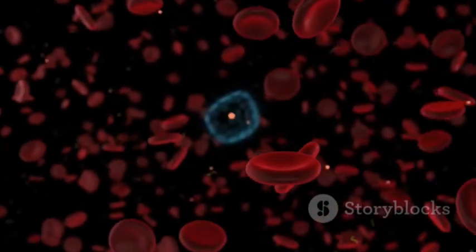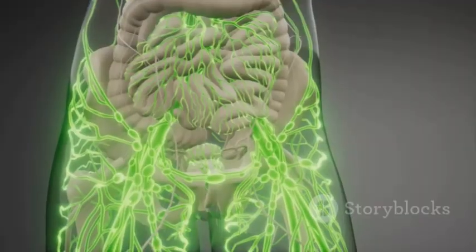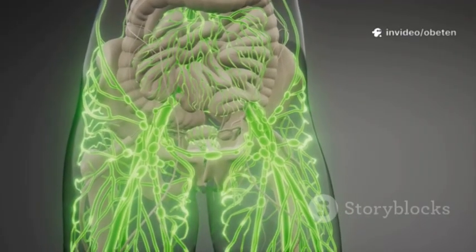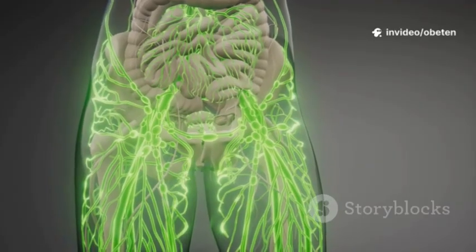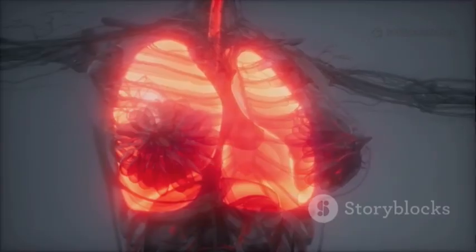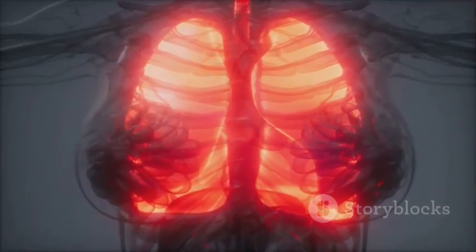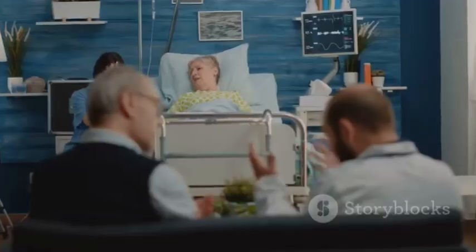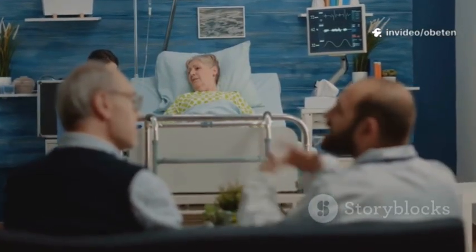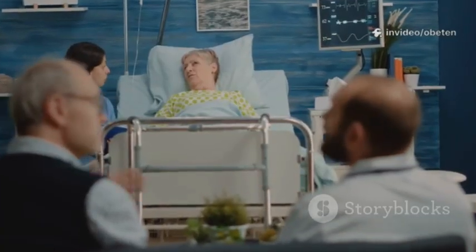If left unchecked, these cancerous cells have the ability to break away from the original tumor. They can travel through the bloodstream or the lymphatic system, which is like a highway network throughout our bodies. This process, known as metastasis, allows the cancer to spread to distant parts of the body, most commonly the lymph nodes, bones, liver, and lungs. Once it spreads, treatment becomes far more complex, and the impact on the body's overall function is much more severe.